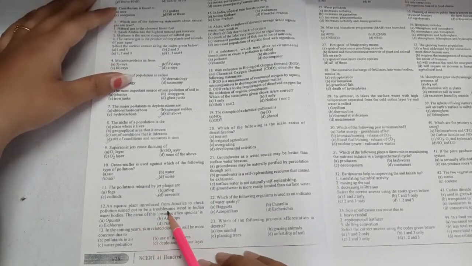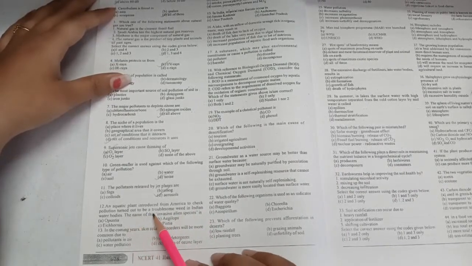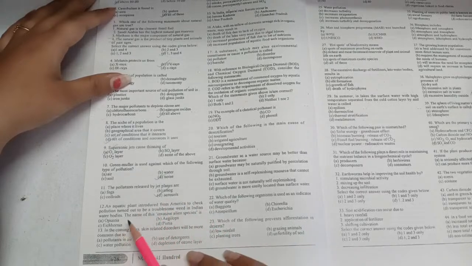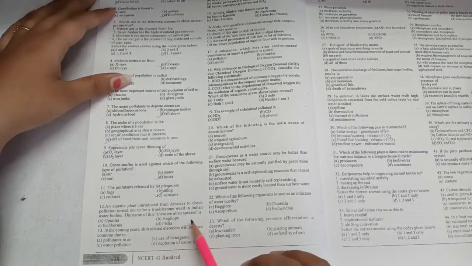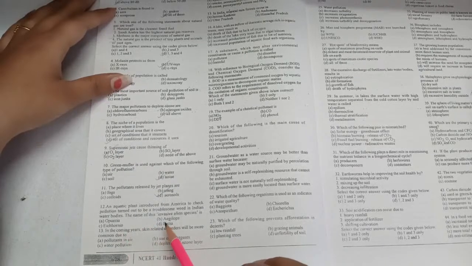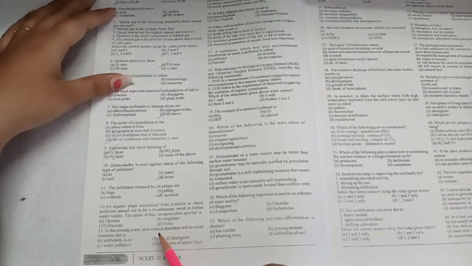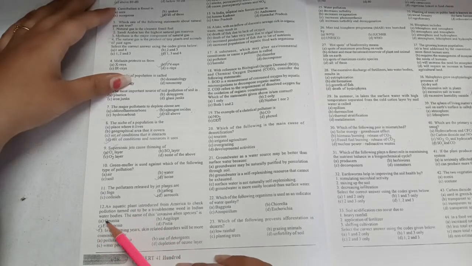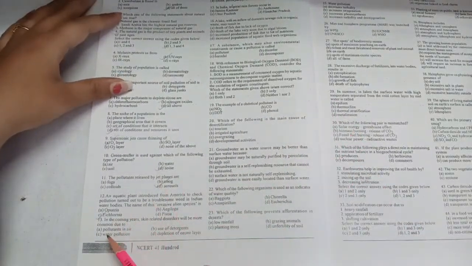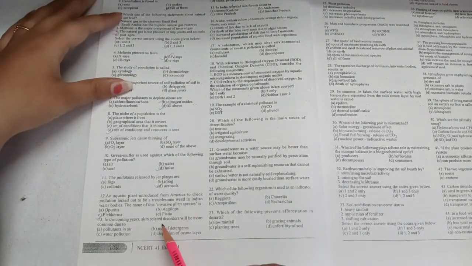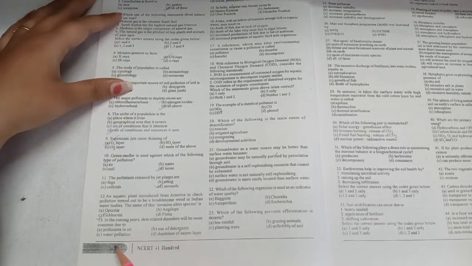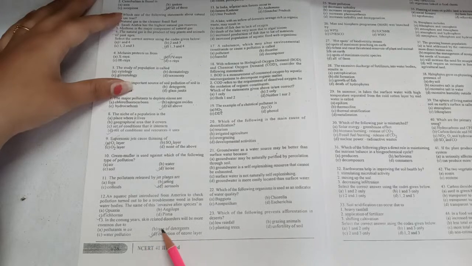An aquatic plant introduced from America to check pollution turned out to be a troublesome weed in Indian water bodies. The name of this invasive alien species is Opuntia, Ipomoea, Eichhornia, Pistia. The answer is Eichhornia. In the coming years, skin-related disorders will be more common due to pollutants in air, use of detergents, water pollution, depletion of ozone layer. The answer is option D, depletion of ozone layer.